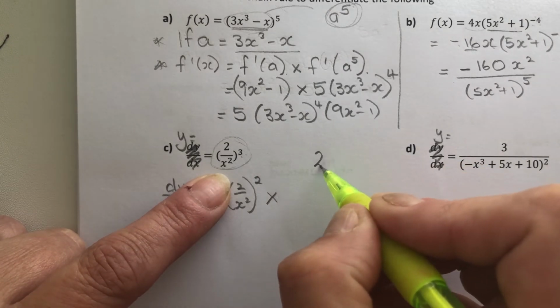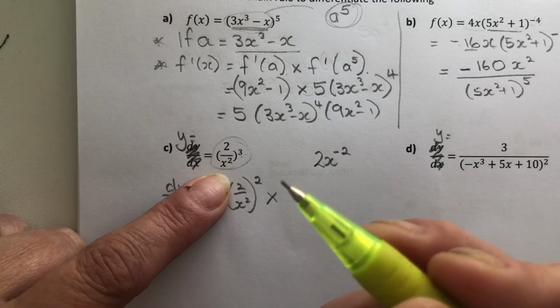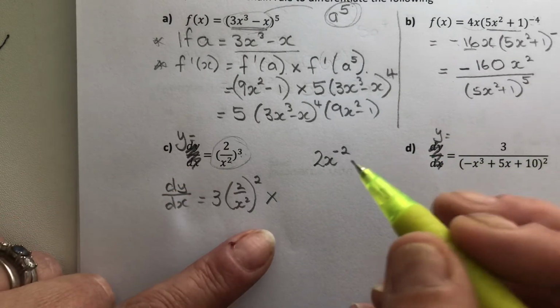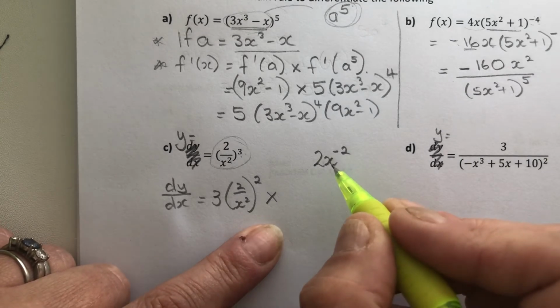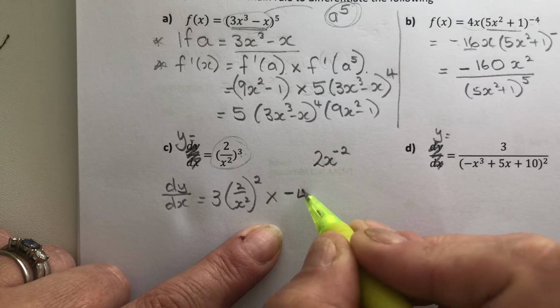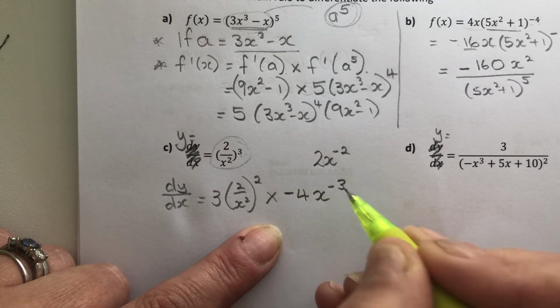So inside the bracket, we have 2x to the negative 2. So if we're going to multiply that out, we get minus 4x. Minus 2 minus 1 is minus 3.